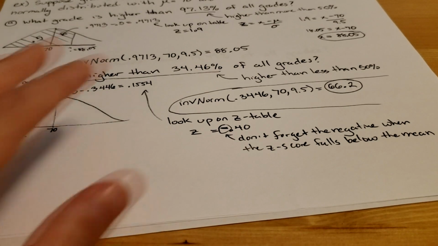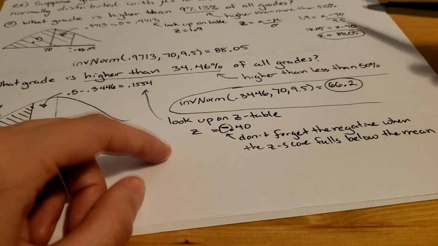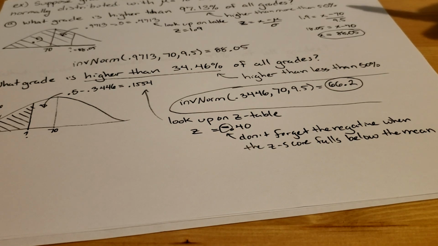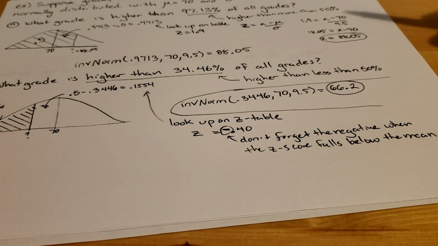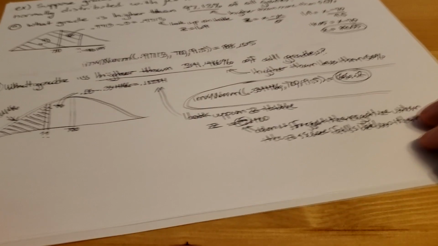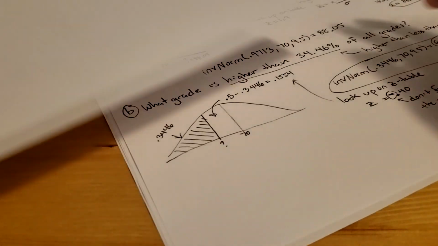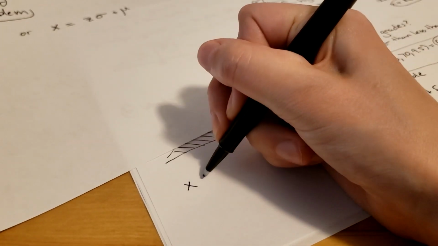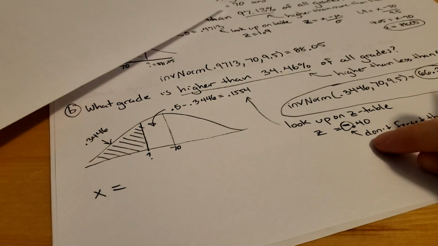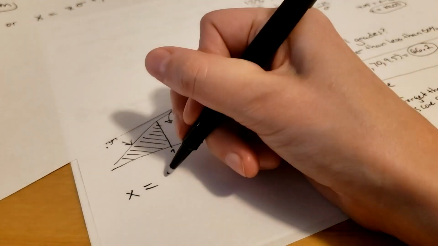And now that we've done this, it's pretty much the same thing that we did up here, where we're going to have to plug it into our z-score formula and then end up solving for the value. So this time, maybe we'll plug it into this one and we're going to end up with the same thing. So x, or in this case, our exam grade, is equal to z, and our z this time is negative 0.40.